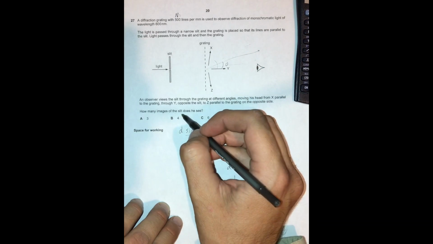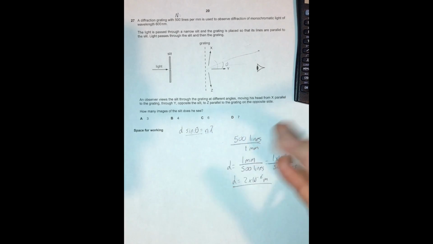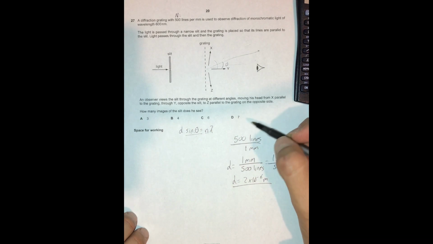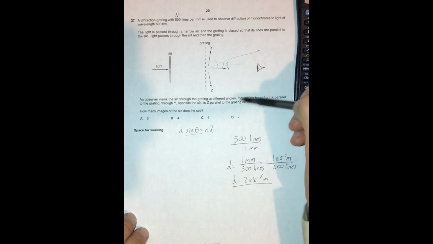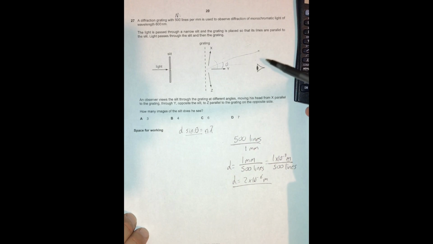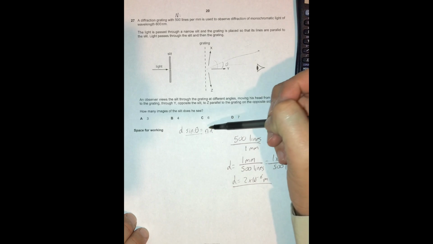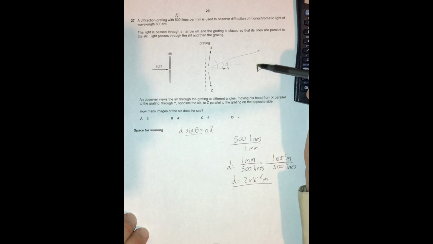So anytime you get a question like this, and there are different variations of this type of question, it's actually a pretty typical question that we see from year to year, where you're solving some variation on this theme. It's very important that when you solve for n, you're solving for the order number on one side of the 0 order. So you always have to double it, to get all of the orders on this side of it, from Y to Z.